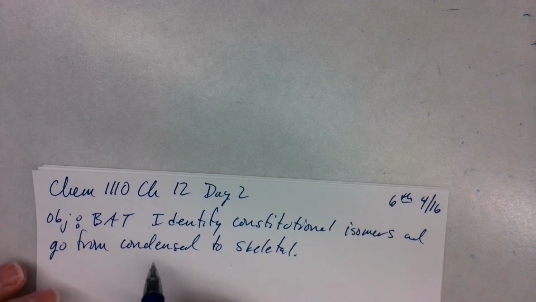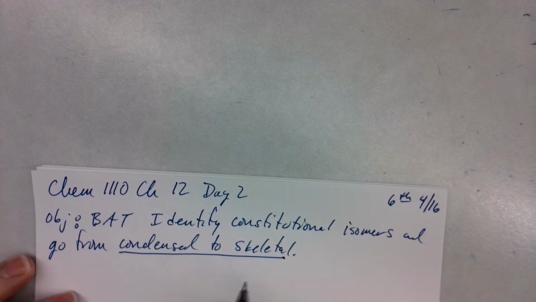Now, what we're going to do is talk about a couple of new things. Then we are going to do a little bit of review, and then we're actually going to do some spiral review from last chapter. Remember how there were several questions on the last test where they gave you a condensed formula, then they had you either write it complete or skeletal. You guys know what I'm talking about, right?